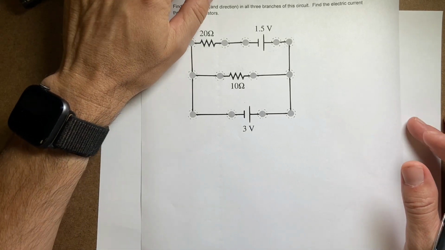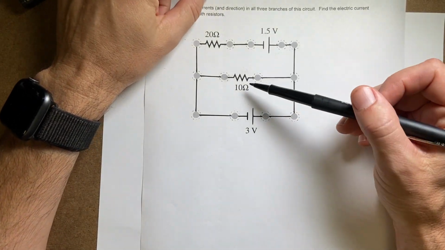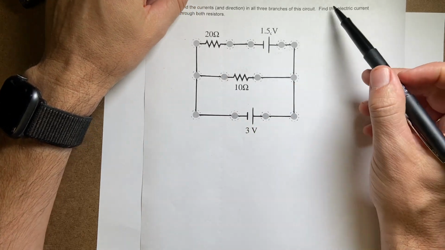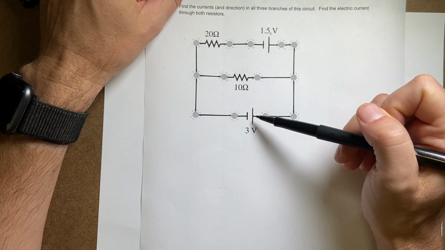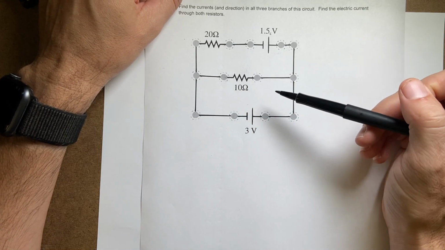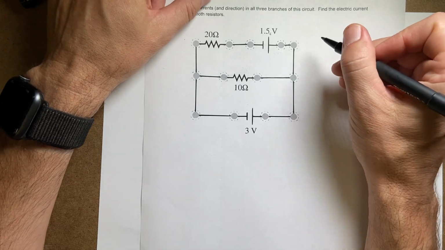Okay, here's a problem. This problem has two batteries and two resistors, and it says find the current through both resistors. This one and this one. So I don't really care about that current, although there are three currents. Okay. So in this case, there's two things that we have.